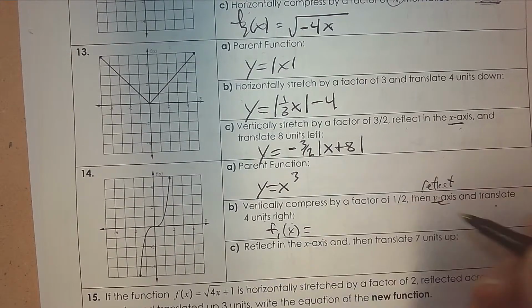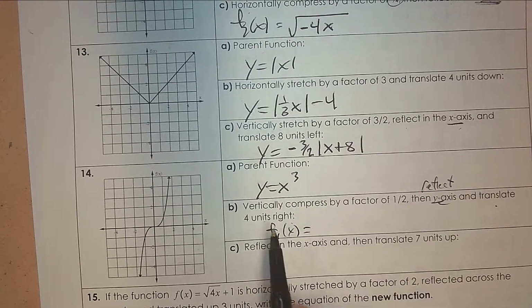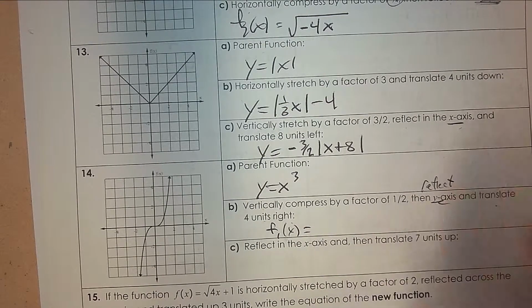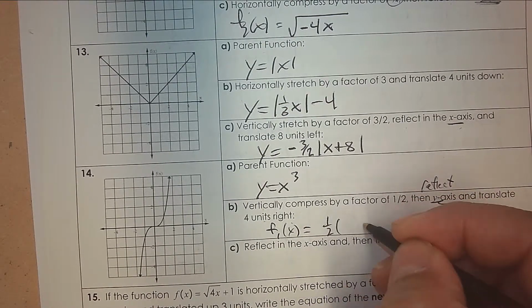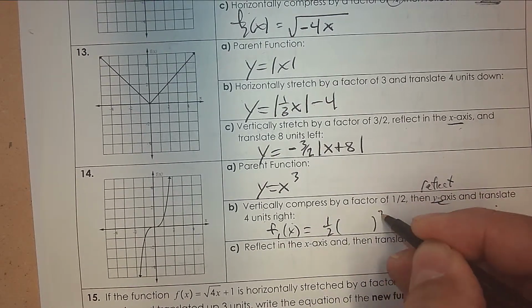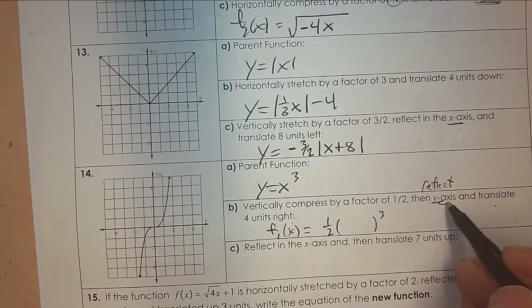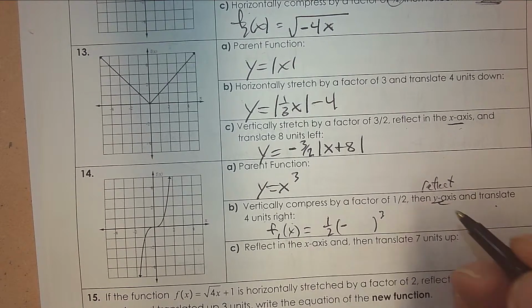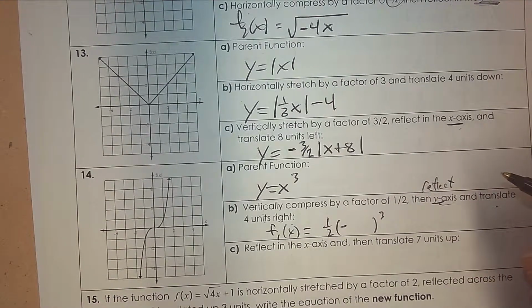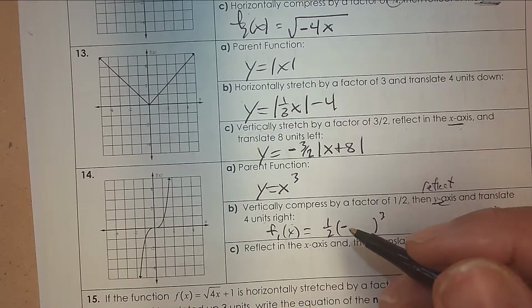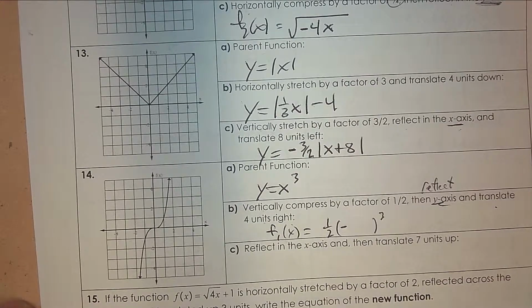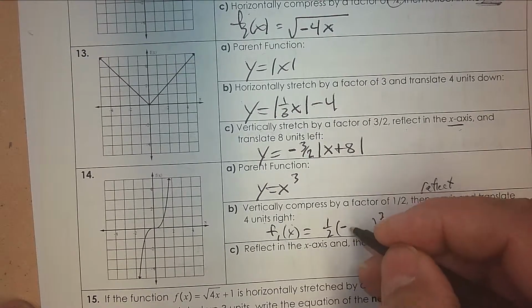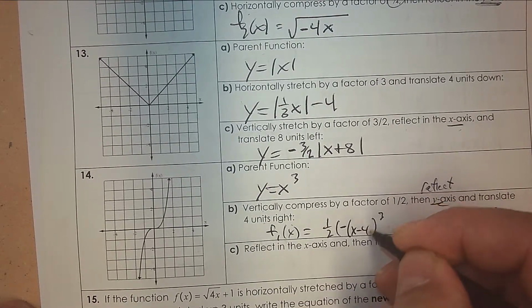So what's happening on the outside? So vertically is on the outside by 1/2. It does what it says. The y, if it reflects on the y, that means it's inside. And then what else is happening? Well, it's going 4 units to the right. So I need another parentheses and subtract. And you have it.